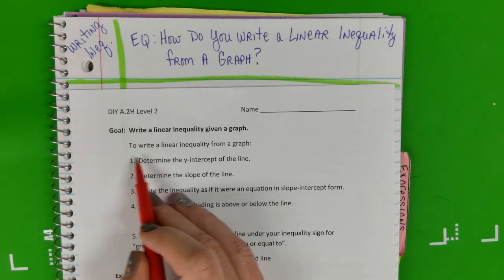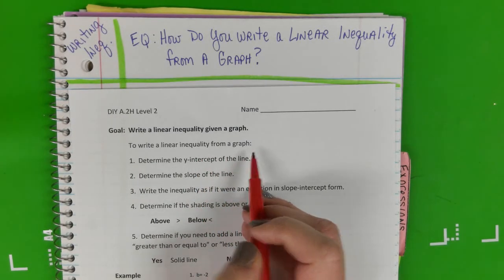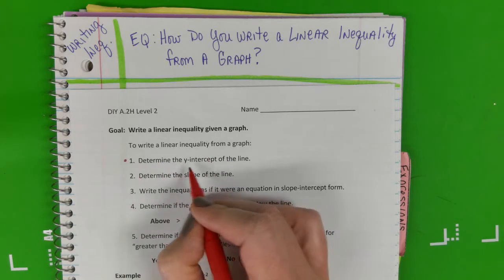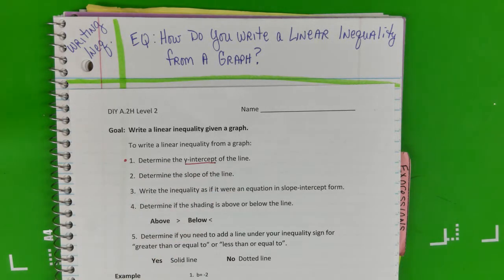It says to write a linear inequality from a graph. Number one, we need to determine the y-intercept of the line. Okay, it's a graph, so hopefully we can look at the graph and be able to quickly identify it. If we can't, if it's not an exact point, if it's not an integer, then remember, we can use 2 points or use our slope or use a point in our slope to be able to correctly and exactly identify our y-intercept.